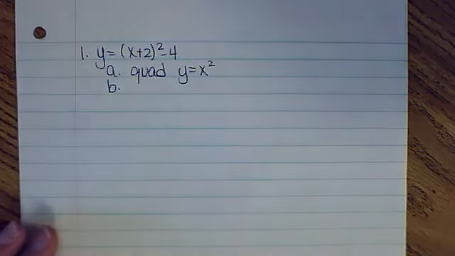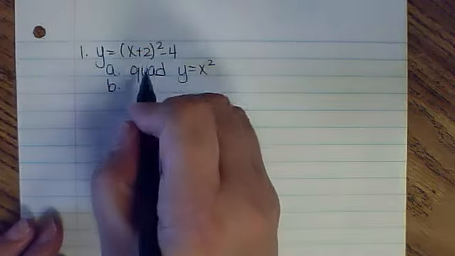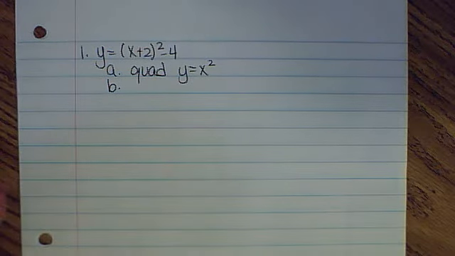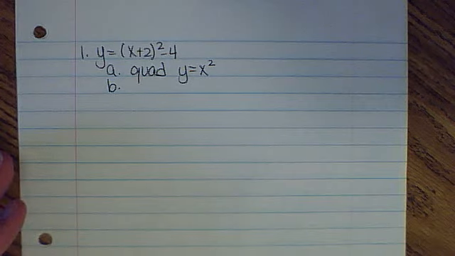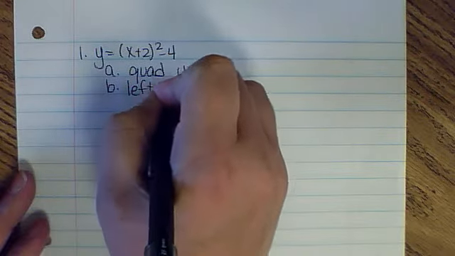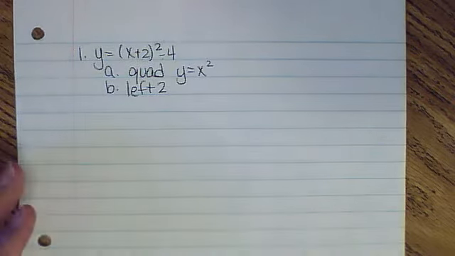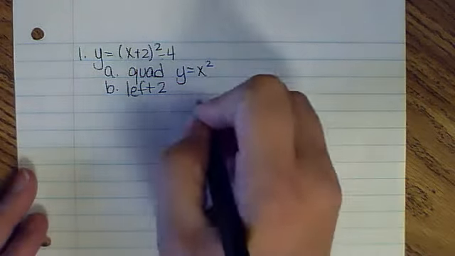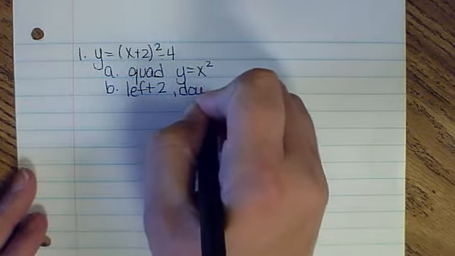Part B, you had to list the transformations. So for the transformations, this plus 2 in parentheses, remember when it's in parentheses, that means it's a left or right movement, and in this case, plus 2 would be moving it to the left. This minus 4 that's out here on the outside, when it's on the outside like that, it moves it up or down, and a minus 4 in this case moves the graph down 4.